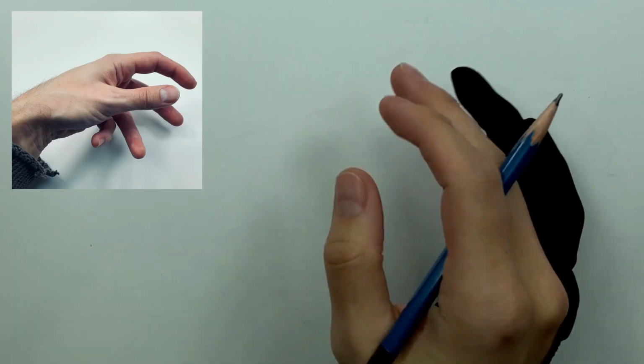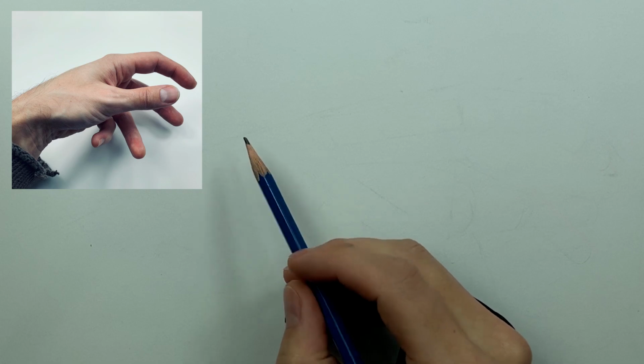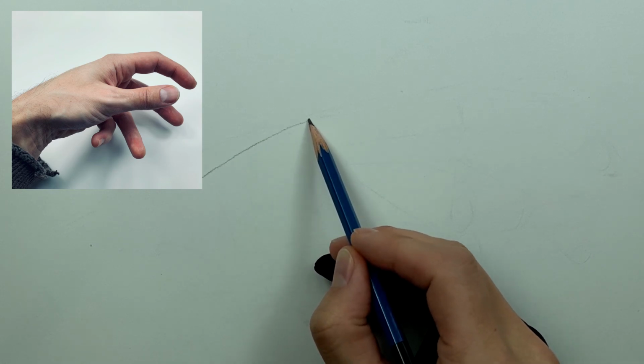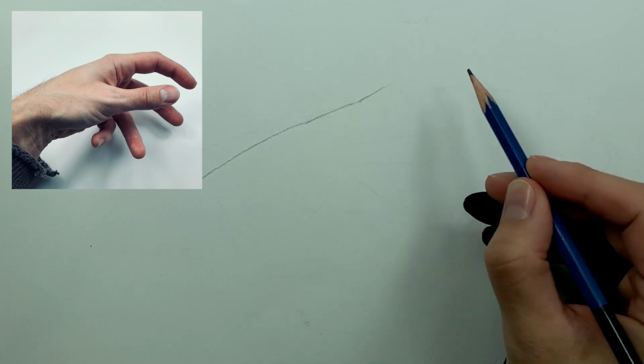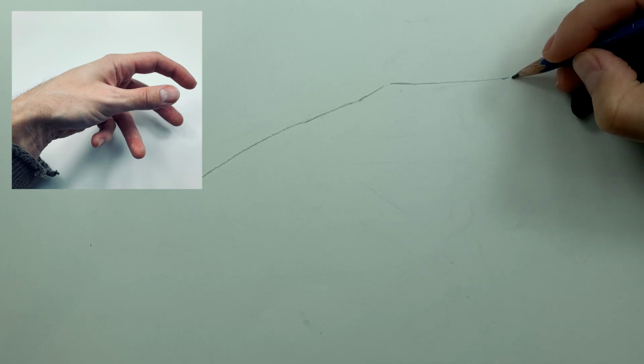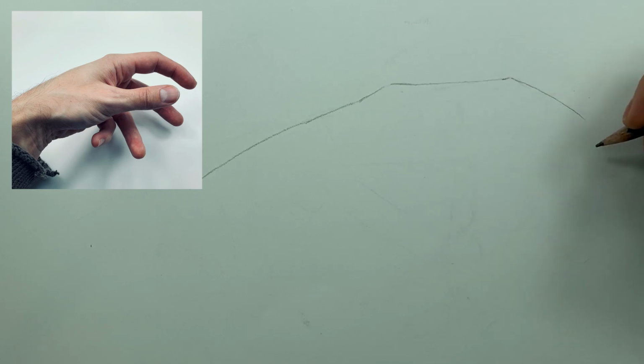Okay, so here I have taken a photo of my hand, and we're going to start outlining the basic shape of my hand. Now this approach that I'm using is the organic approach as opposed to the geometric approach.